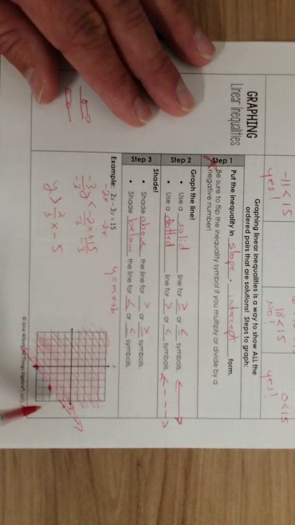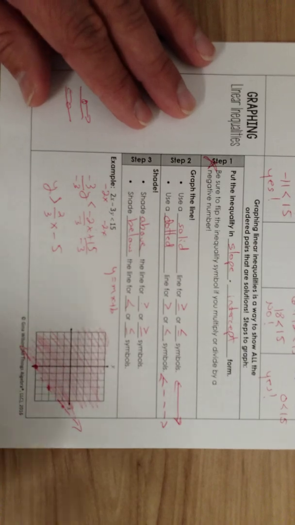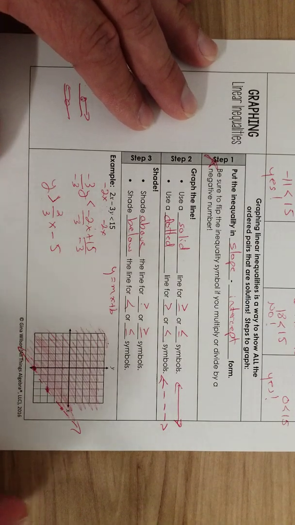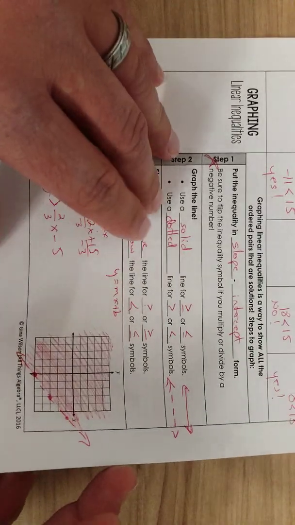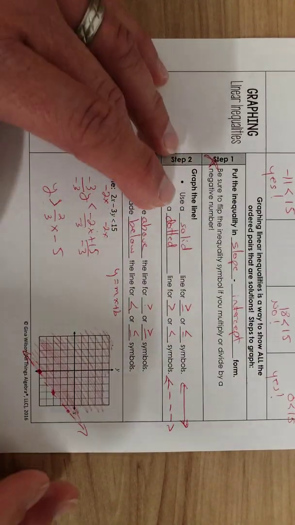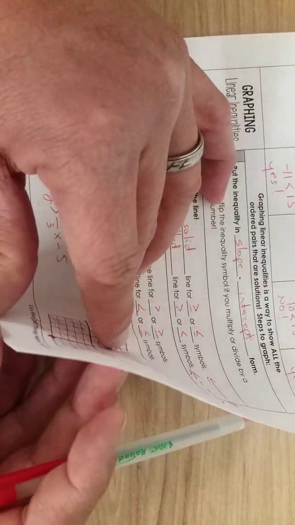Use a solid or a dotted line, and then make sure you shade above or below. And then the question I always get is, do we have to shade if you see one that you're asked to graph? If it's an inequality sign, you always have to shade. All right, let's work a couple more.